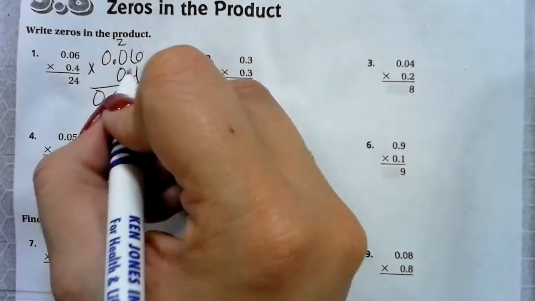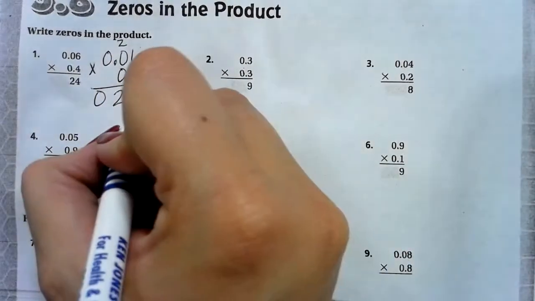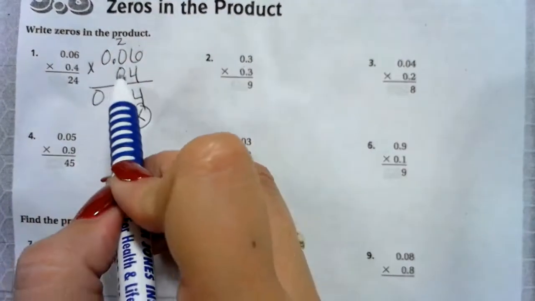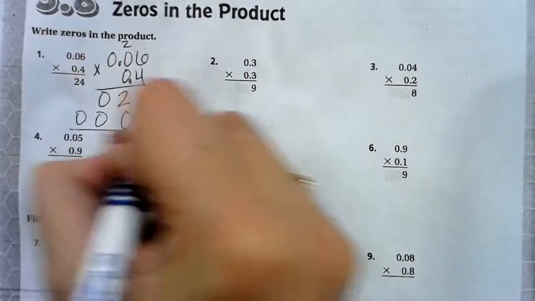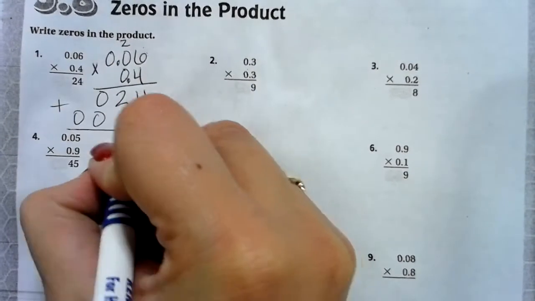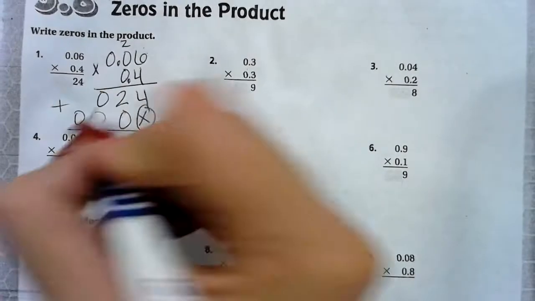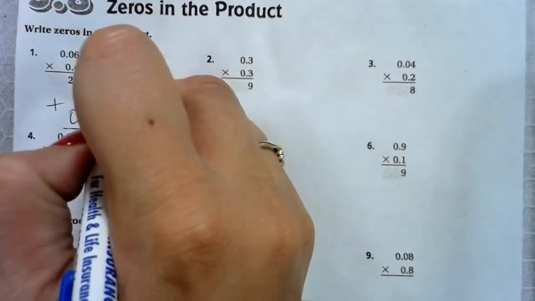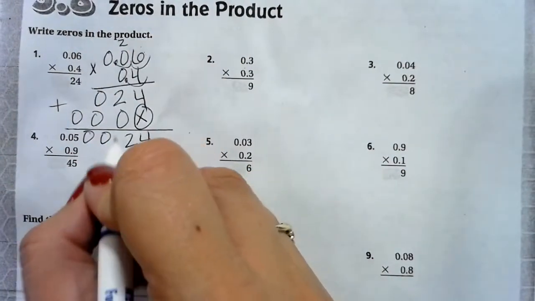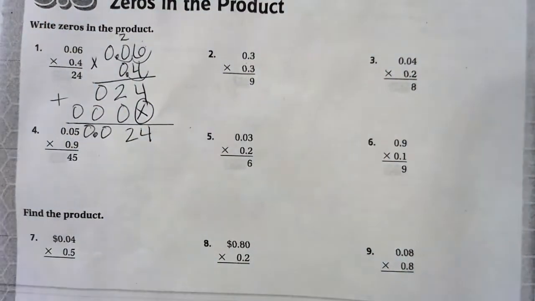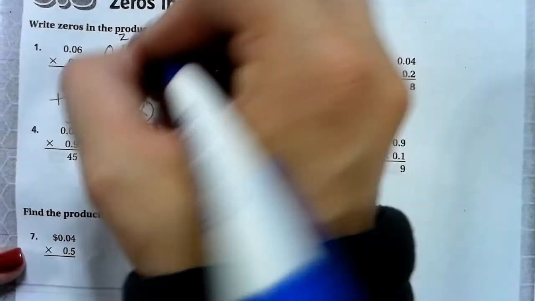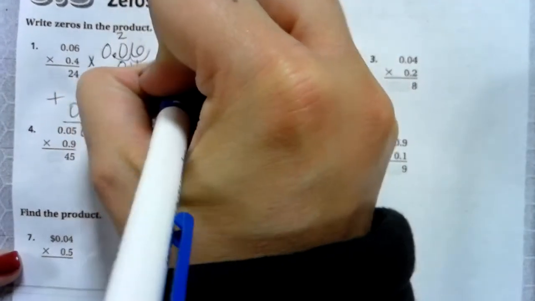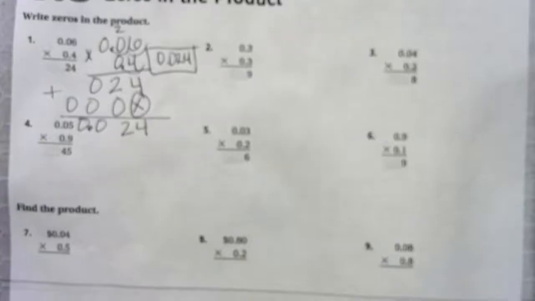Okay. And then I still have to multiply by this. So I move over with my placeholder. And then 0 times 6 is 0. 0 times 0 is 0. 0 times 0 is 0. If I add that up, it gives me 4, 2, 0, 0. And my decimal is 1, 2, 3. So my answer is 0.024. Okay. And I'm going to write a little smaller so I don't take up all that space.